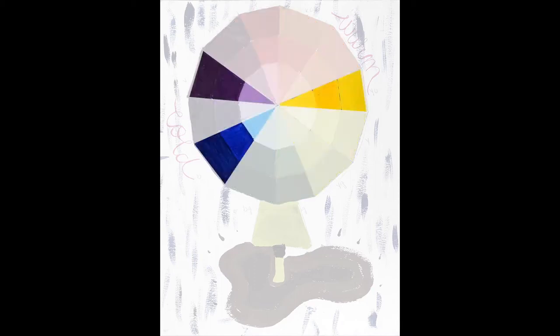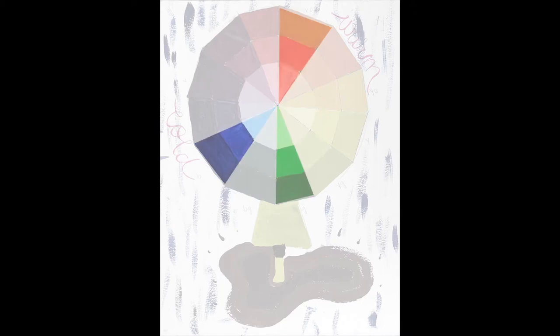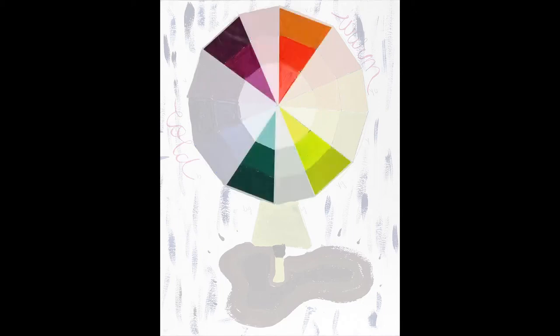A double split complementary scheme is found in a similar way. Start by finding complements and then choose the colors adjacent to each. Here are some double split complements.